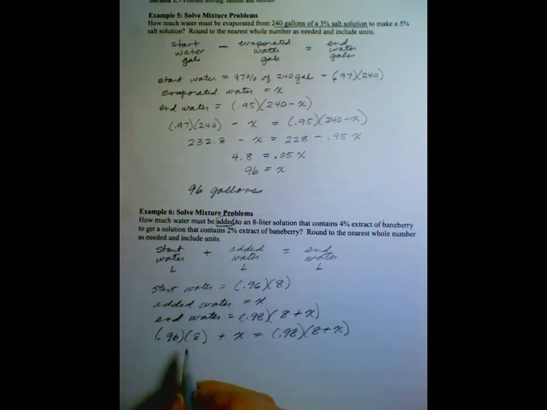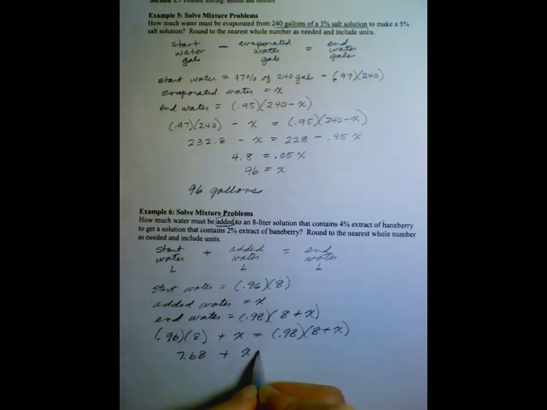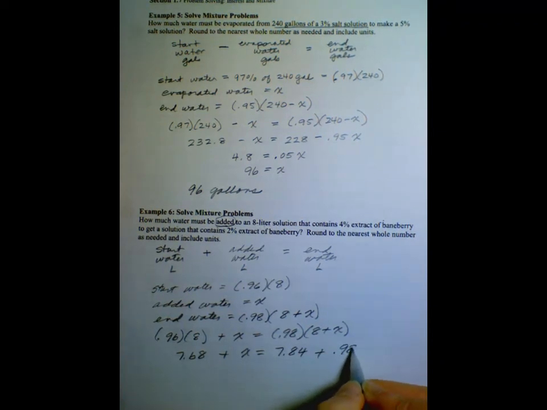Distribute, multiply, all that good stuff. This is 7.68 plus X equals 0.98 times 8, which is 7.84, plus 0.98X. All right, so let's subtract 0.98X from both sides and we get 0.02X. Subtract 7.68 from both sides, we get 0.16.